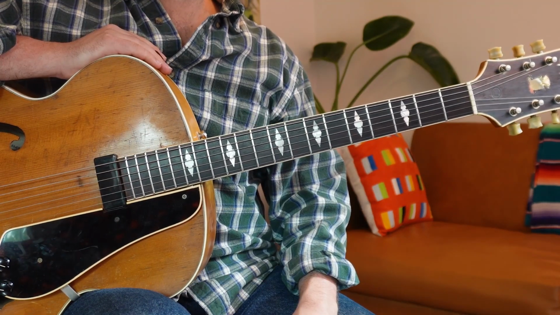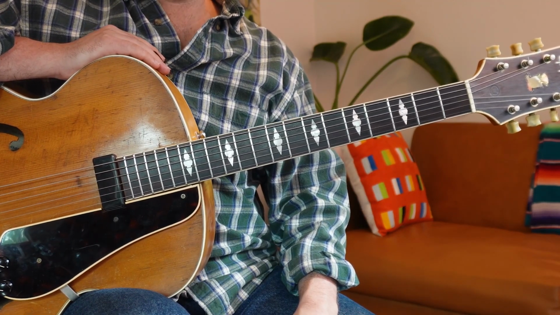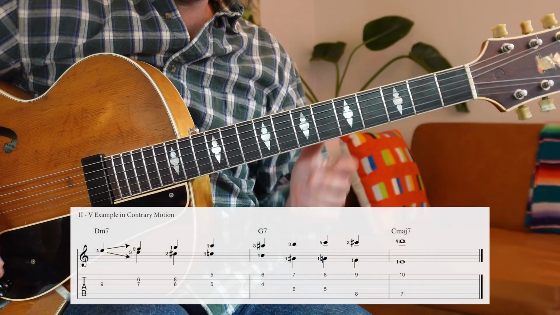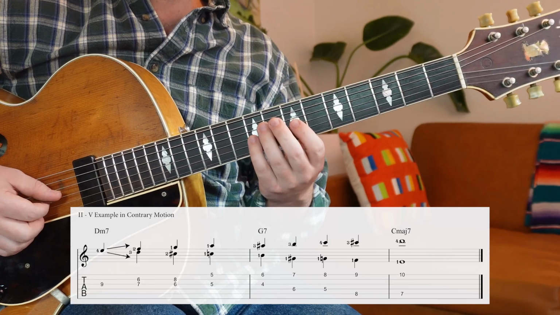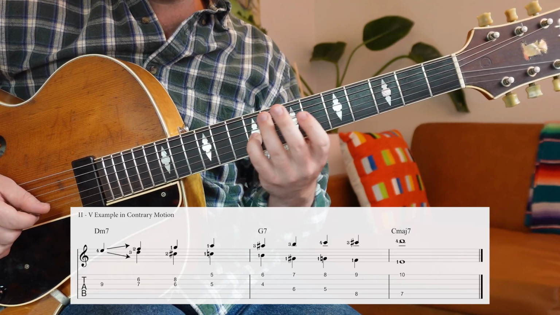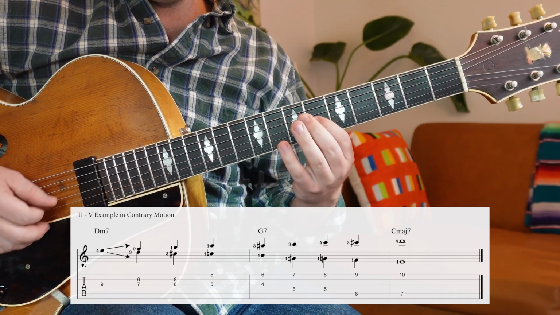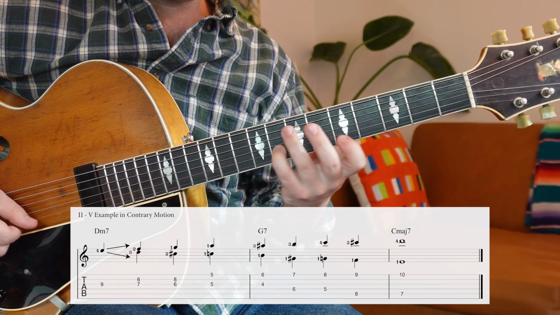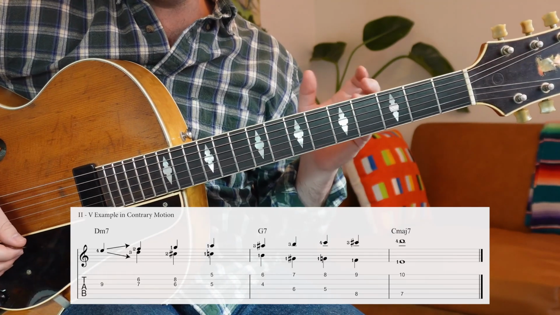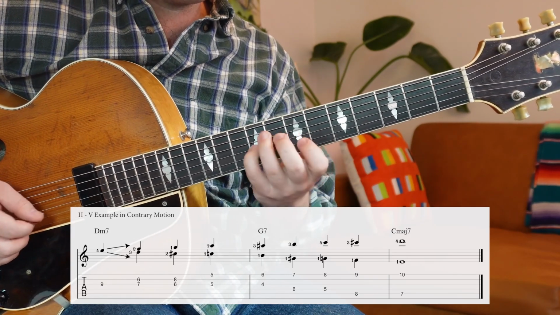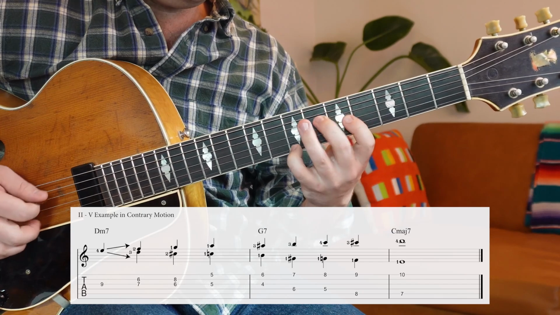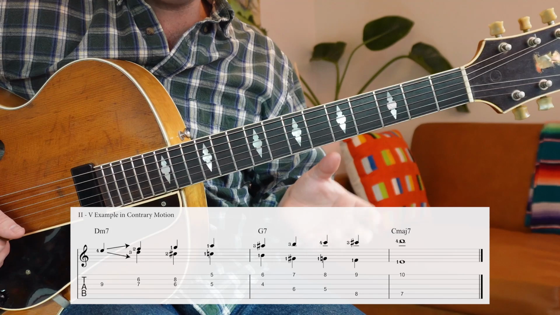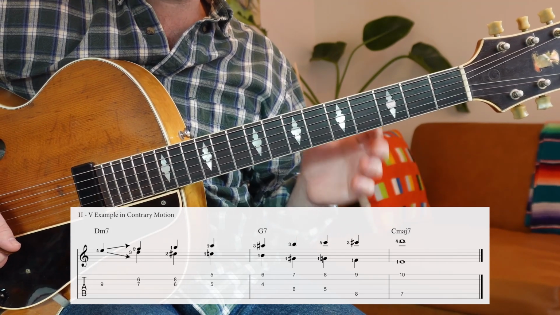Last but not least, let's look at contrary motion. This one is also kind of a mouthful, so I'll take it really slow. Here's the first move. We're going to start on the E on the 9th fret G string and make our way down. The top melody is going to go. Here's the little mechanism at full speed. So as you can see, the voices are moving in opposite directions, away from each other. That's contrary motion.